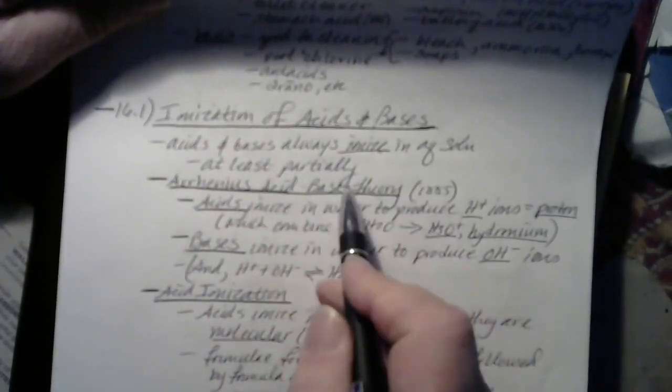What actually makes an acid or a base is what they do when you put them in water. And what they do is ionize. Acids ionize to give off their characteristic H+ ion, and bases ionize to produce their characteristic OH- ion. That's something all acids and bases have in common: when you put them in water, they always ionize to some extent. They may not ionize completely, but they ionize to some extent.